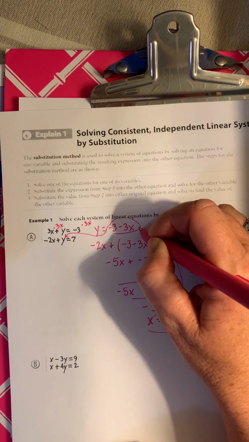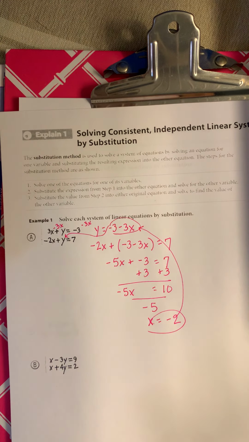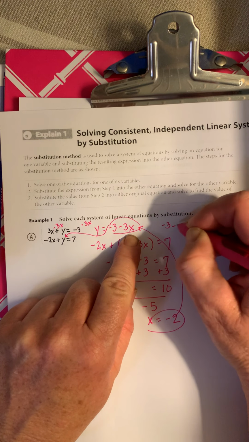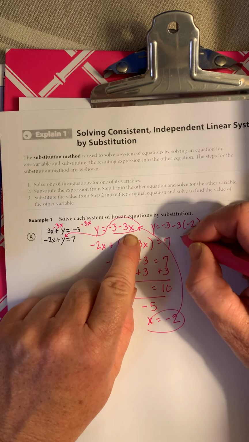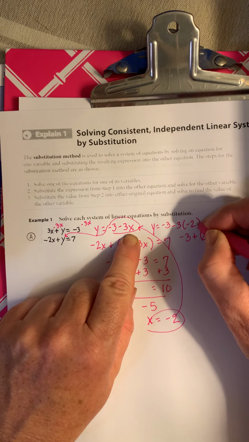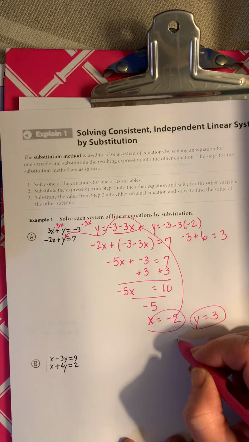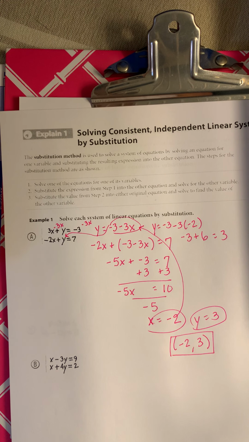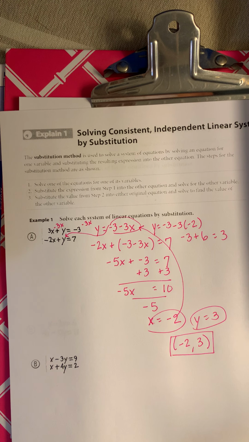Now I want to substitute this back into this equation. I could go to one of the originals, but if we solved for y, that's the easiest place to go. And I want to substitute the -2 in here. And that's what y is equal to. -3 plus 6, which is 3. So y is 3. So my ordered pair is going to be -2, 3. And the nice thing about these problems is that we can take these answers, plug them back into both of these equations, and see that they're true. Okay, so I always like it when that's possible.